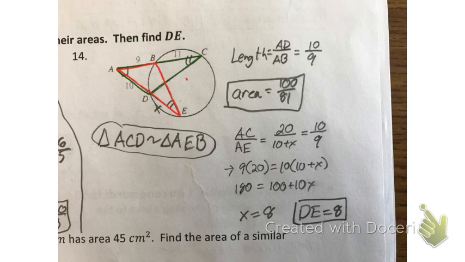For our other one, we were supposed to find DE. Well, DE would match up with part of this one. What I did is I said, well, AC over AE have to be the same ratio. So AC over AE, so I wrote that there. Well, length AC is 11 plus 9, which equals 20. AE is 10 plus x. So I have 20 over 10 plus x, and that equals our scale factor of 10 over 9. Then I just need to solve for x, because x is actually this length here.